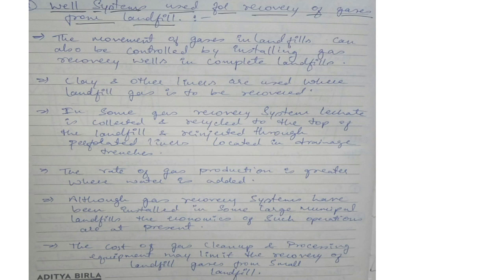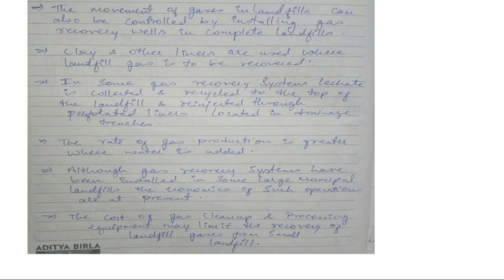The rate of gas production is greater when the water is added, or to maintain its moisture we need to. Although gas recovery systems have been installed in some large municipal landfills, the economics of such operations are at present limited. So these modern technologies are presently going on. It is a beautiful method. It is as well protecting the environment.